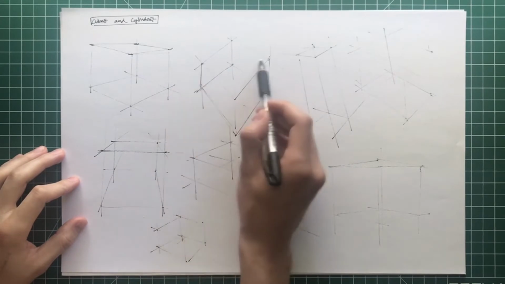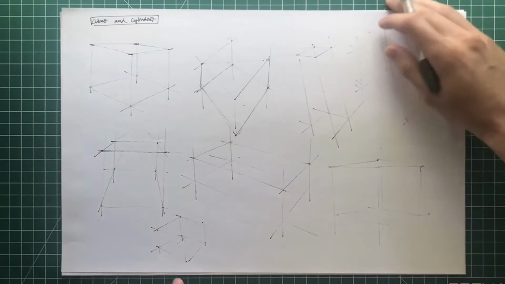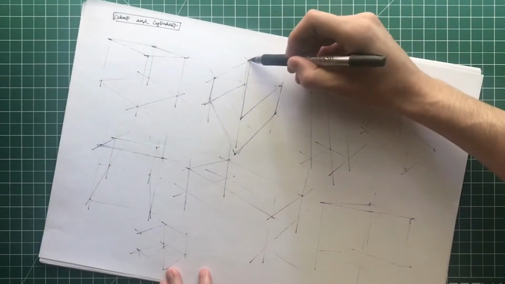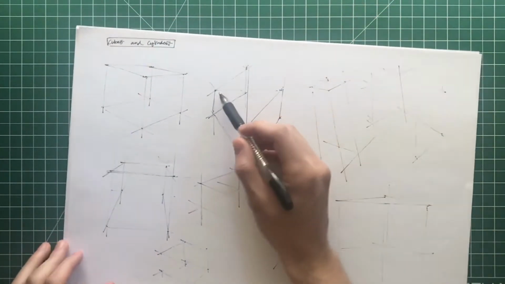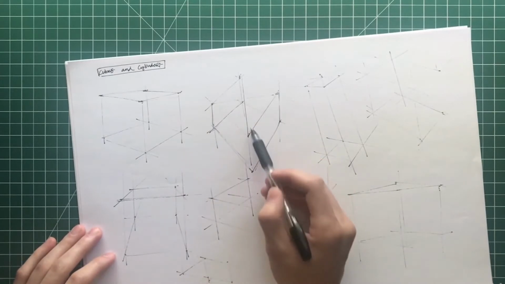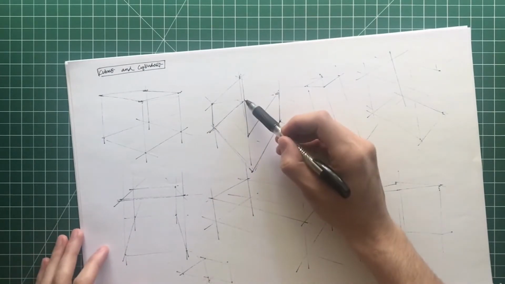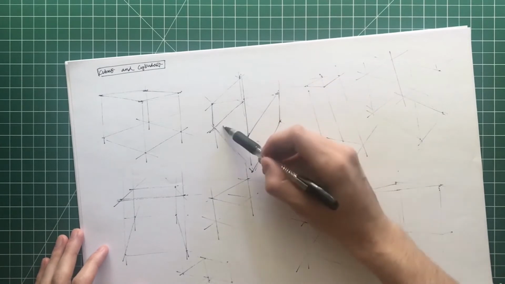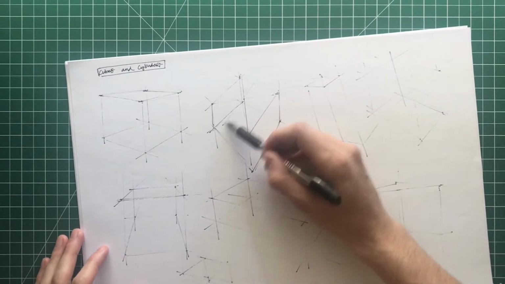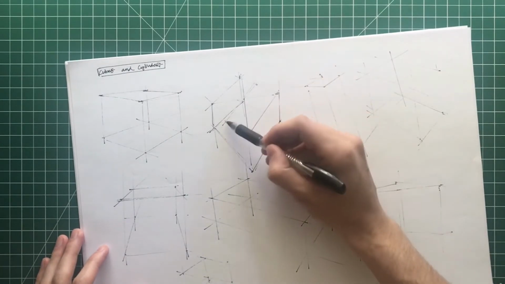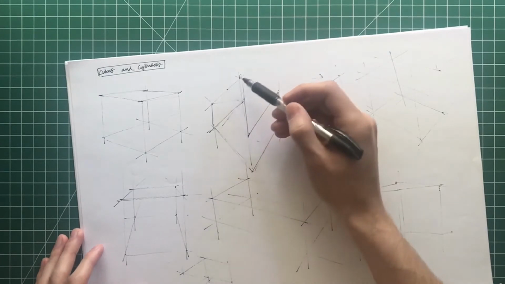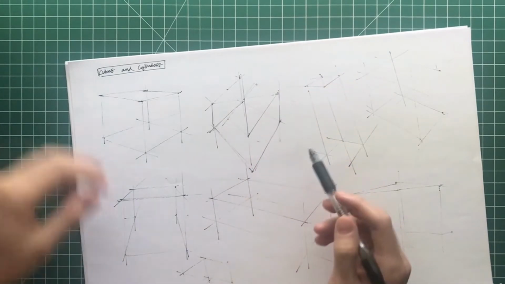You want to create dividing lines on these surfaces. So I usually go corner to corner first. That way I can find that center point and then cross through from the middle of each line.